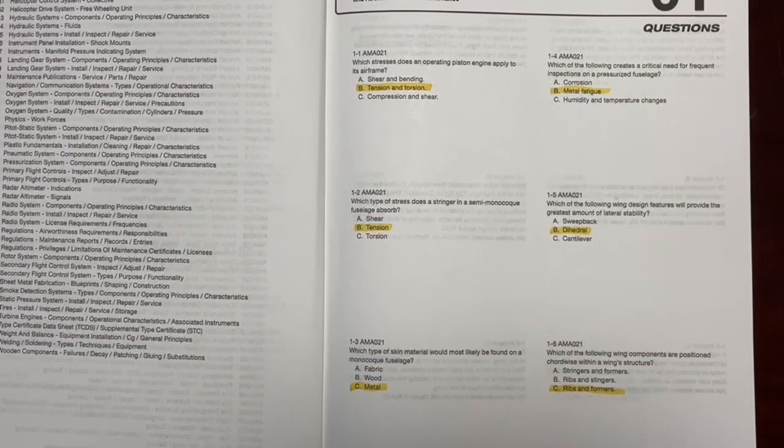Question 1-1. Which stresses does an operating piston engine apply to its airframe? A. Shear and bending. B. Tension and torsion. Or C. Compression and shear. The correct answer is B. Tension and torsion. Question 1-2. Which type of stress does a stringer in a semi-monocoque fuselage absorb? A. Shear. B. Tension. Or C. Torsion. The correct answer is B.